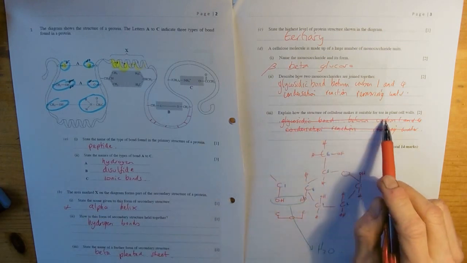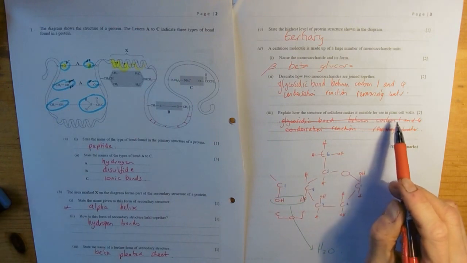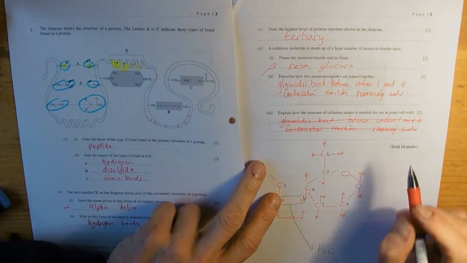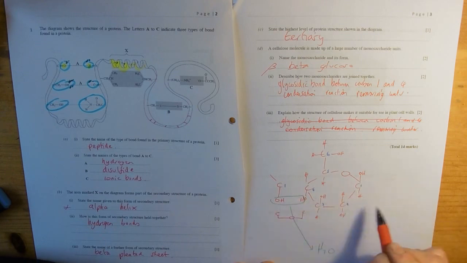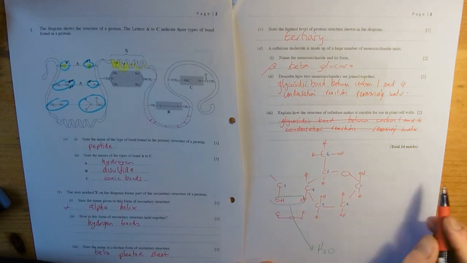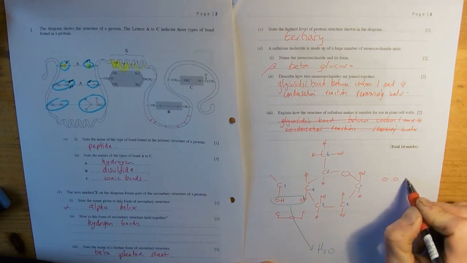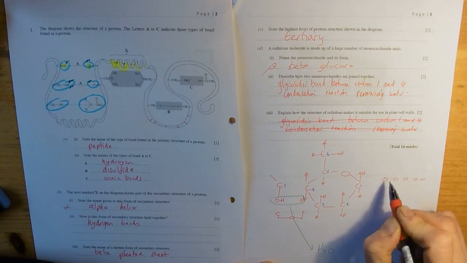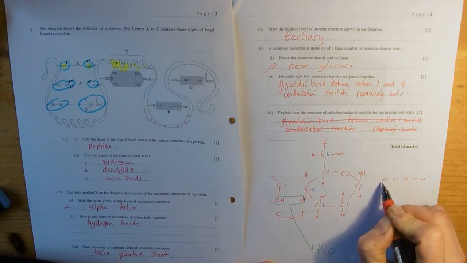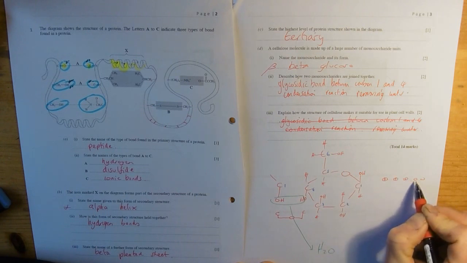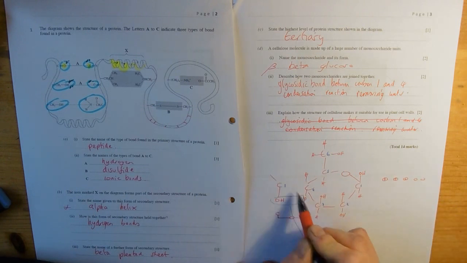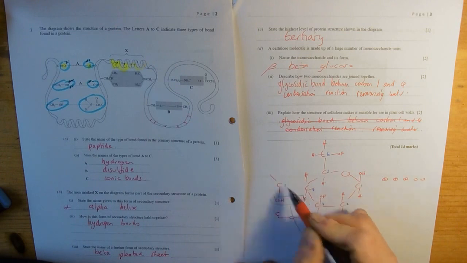Explain how the structure of cellulose makes it suitable for use in plant cell walls. Well, when we get these long chains, we have glucose monomer units, but as you probably know, one faces up, one faces down, because these bonds don't like to go across. It's not very stable for them to go across.